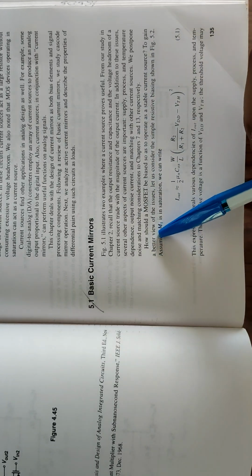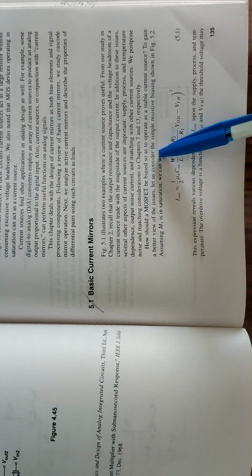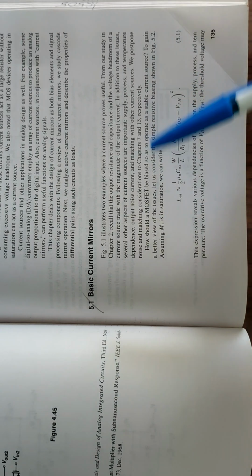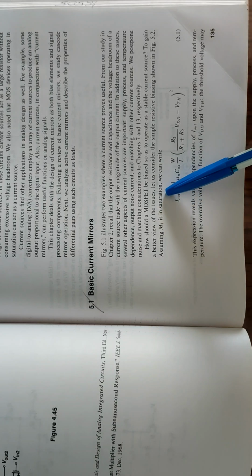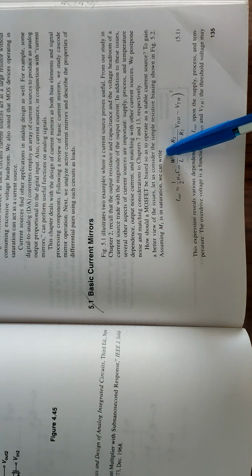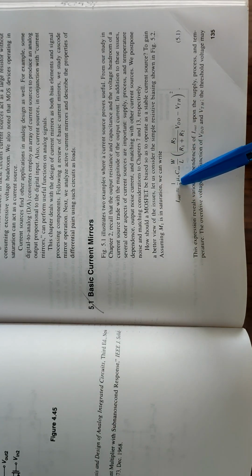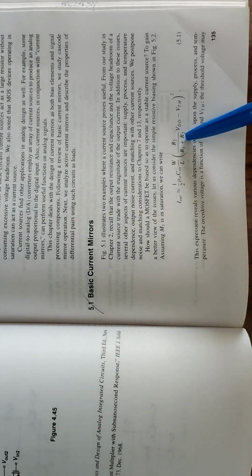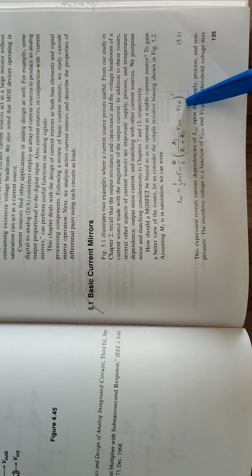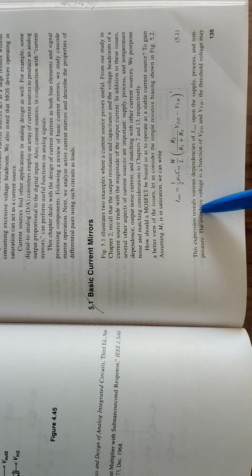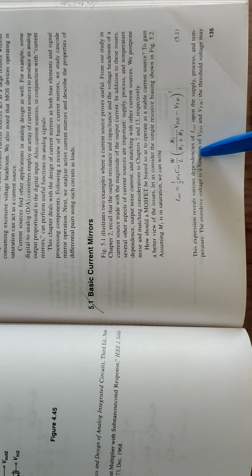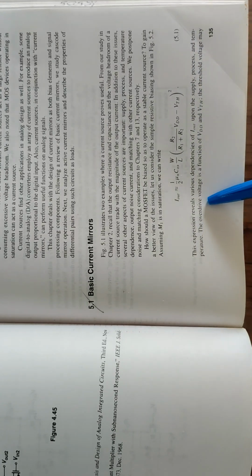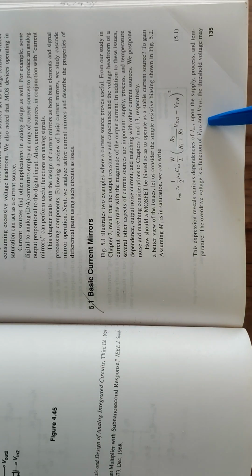To gain a better view of the issues, let us consider the simple resistive bias shown in the figure. Assuming M1 is in saturation, we can write I out ≈ 1/2 μn Cox W/L · (R2/(R1+R2) VDD − VTH)². This expression reveals various dependencies of I out upon the supply, process, and temperature. The overdrive voltage is a function of VDD and VTH.